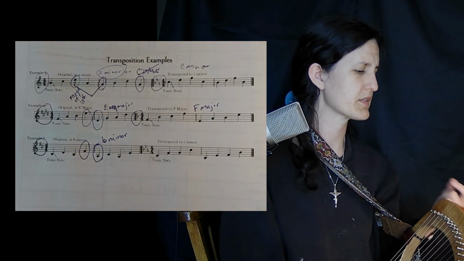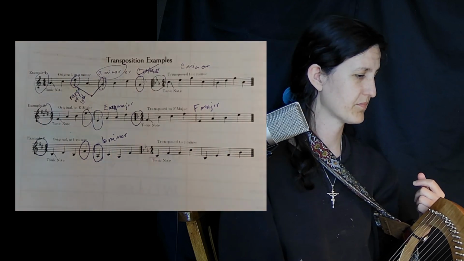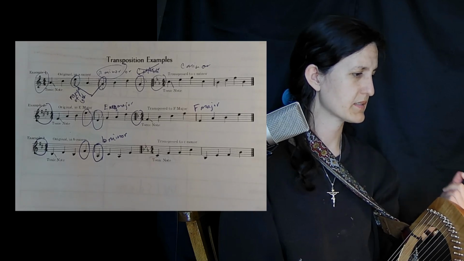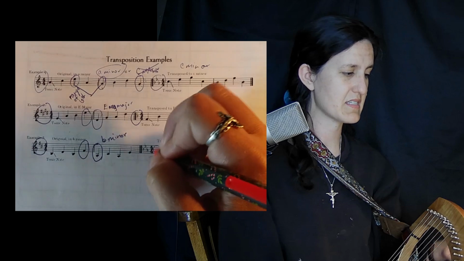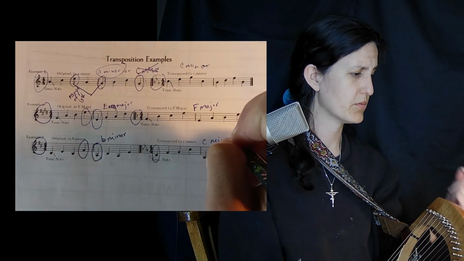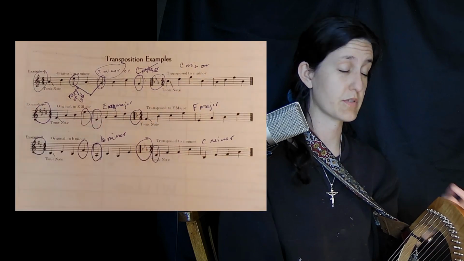Oh, I said B was the lowest. I'm sorry, A was the lowest. A is the lowest right there. A to F. So I need to move it up one. I need that tonic note to now be C instead of B, but I want to keep it minor. So C minor doesn't have any sharps. It has 3 flats. So we have that in there.